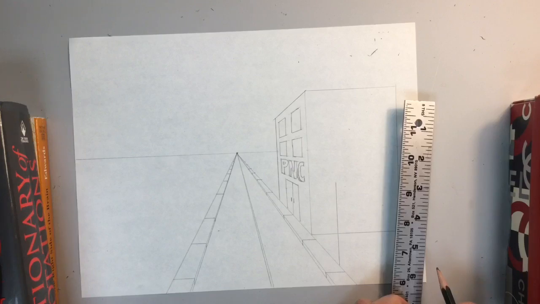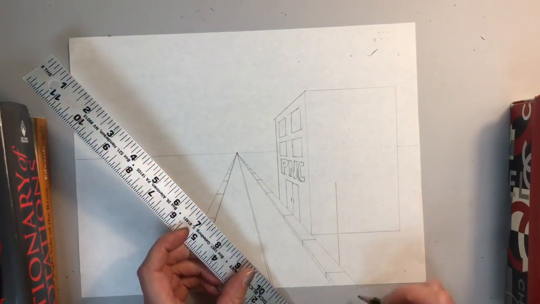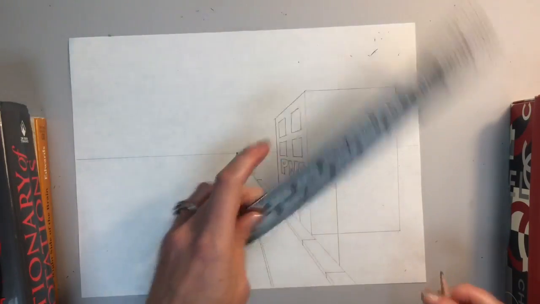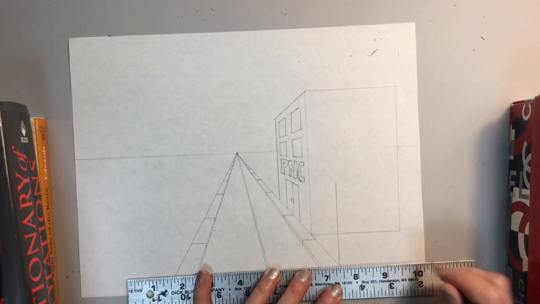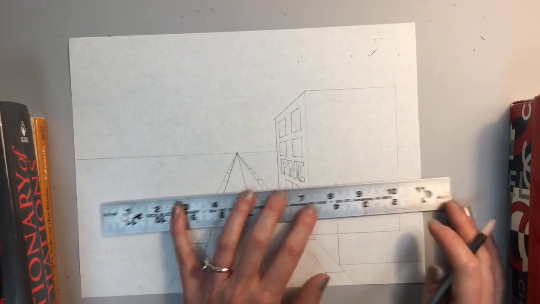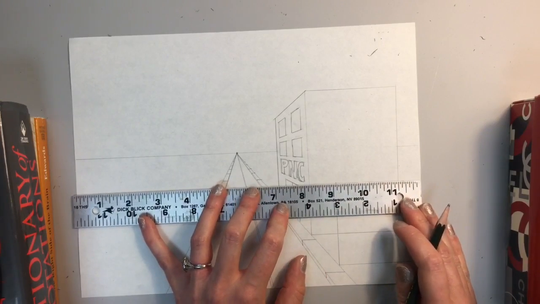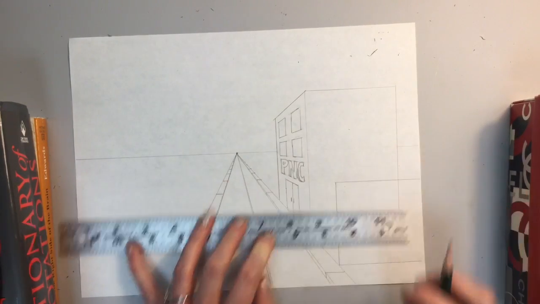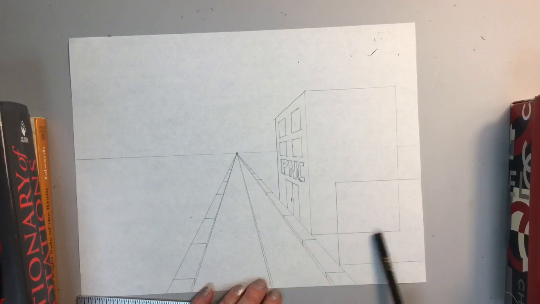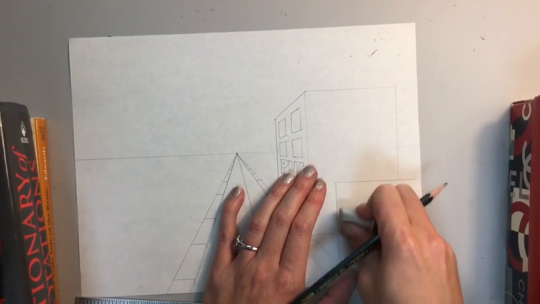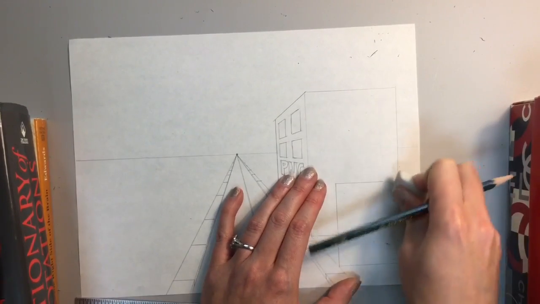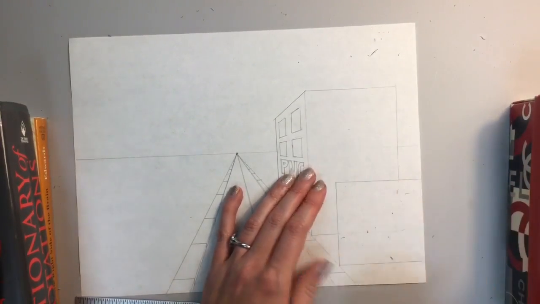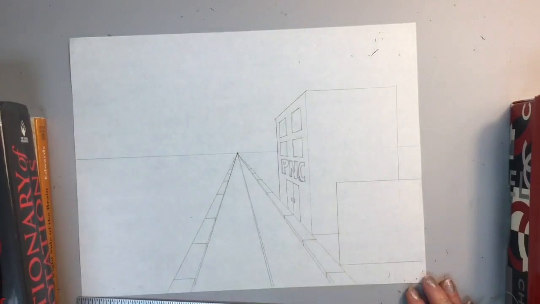Actually, I'm not going to leave a little space in between. So that's a really small building in between those. So I'm going to draw the side of the building that's facing me. So this side here is like this side of this building. So I'm going to get rid of where this building overlaps. Now I have the side of my building that's facing me.